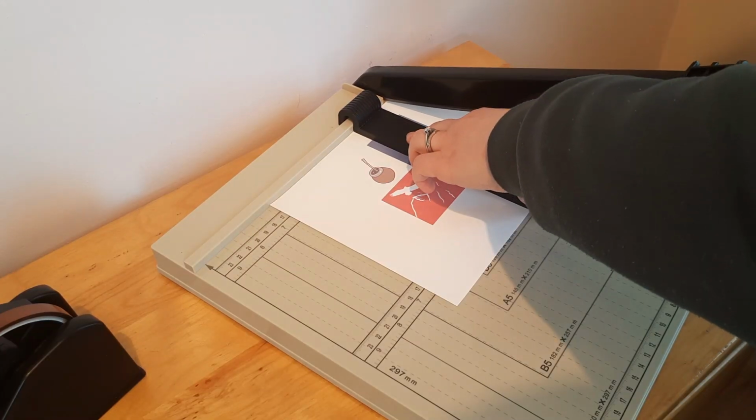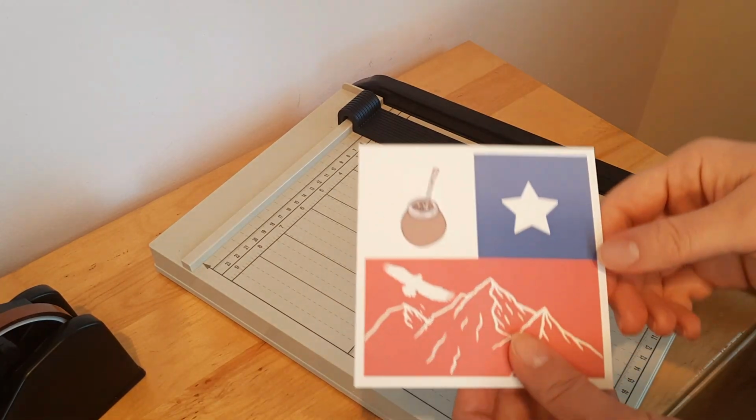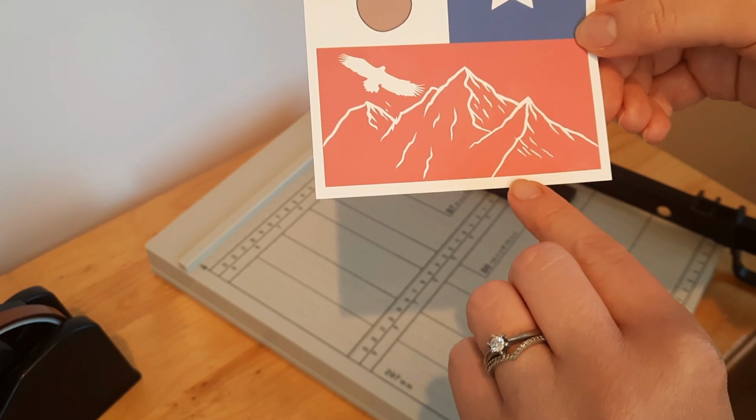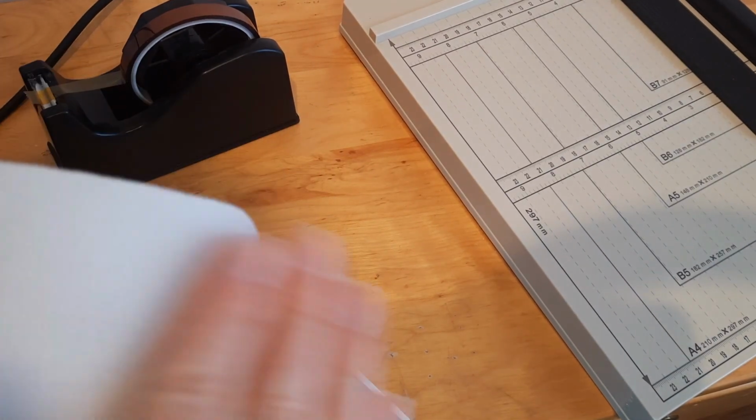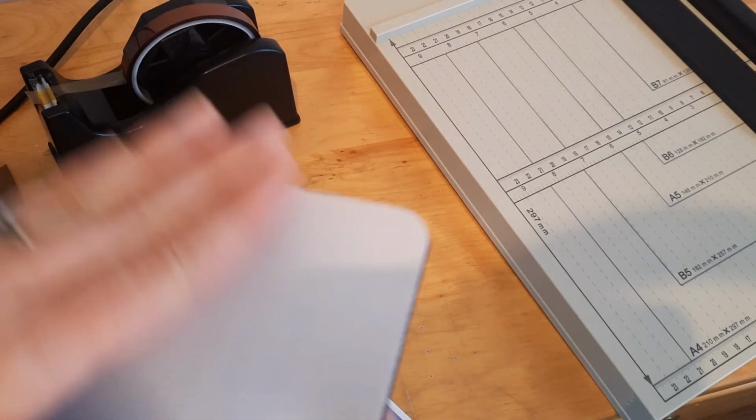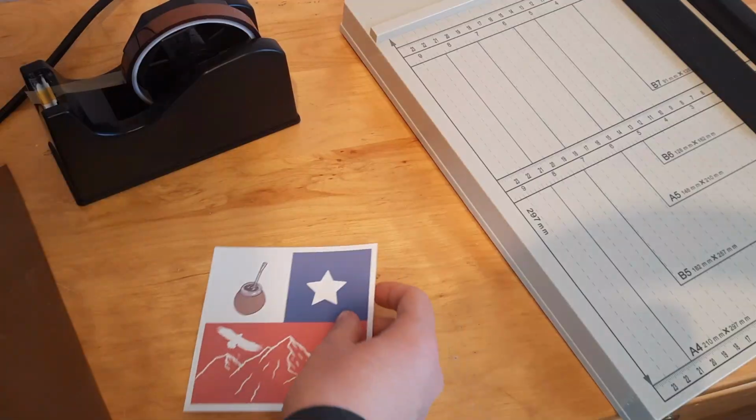Next, we cut the paper. A paper cutter helps keep everything neat and even, but scissors can work too. Remember to leave a bit of space around the edges. Before taping the picture onto your coaster, make sure you brush off any dust and dirt so there is nothing between the ink and the coaster.